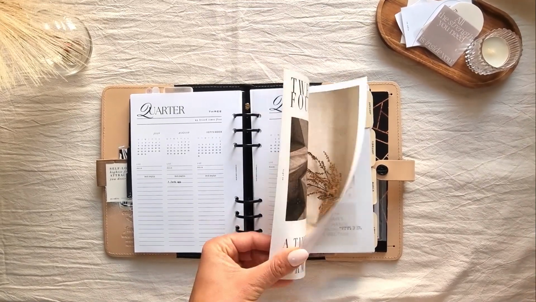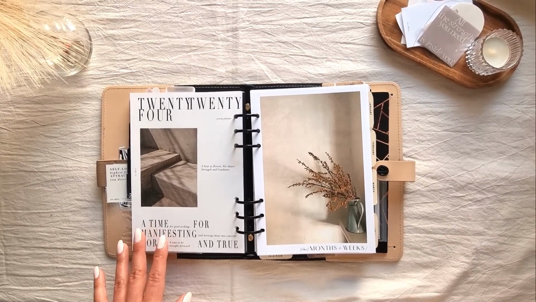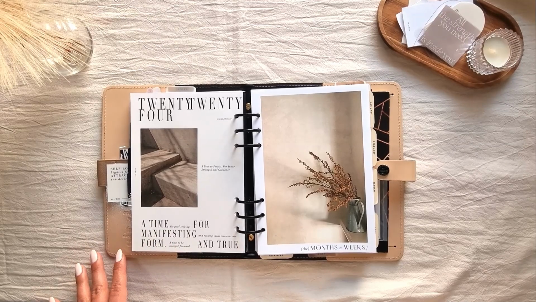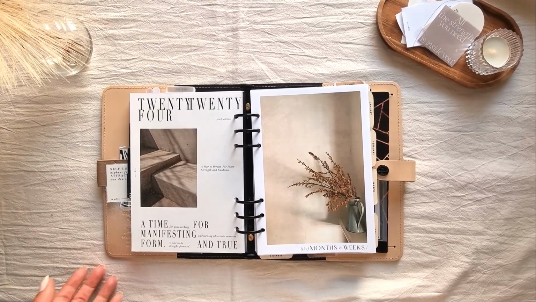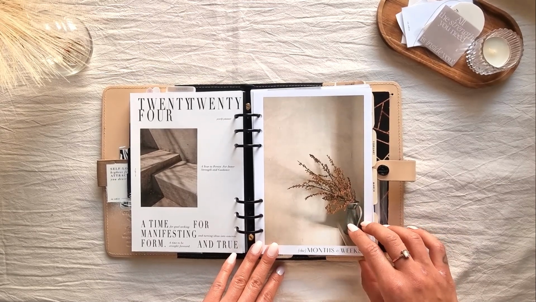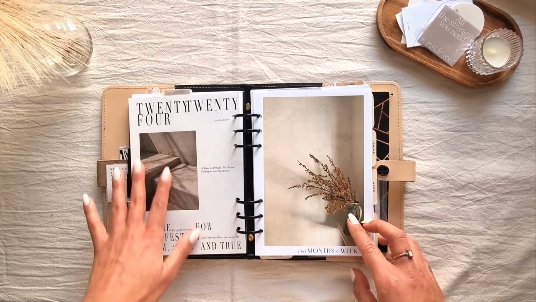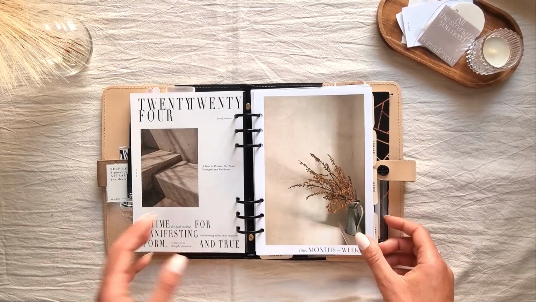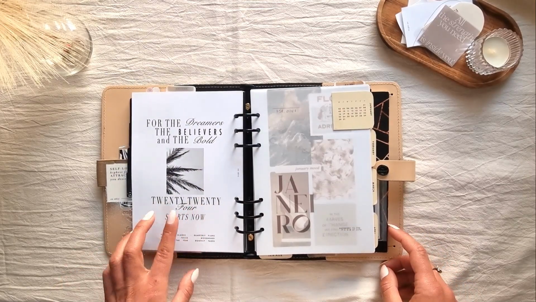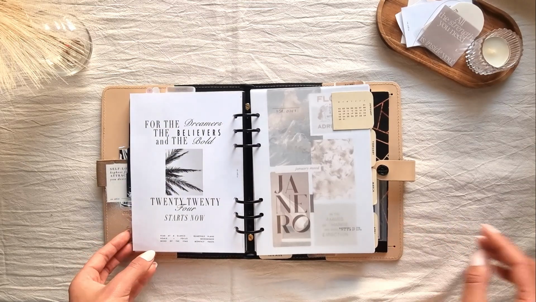The back is from EO Edits. It's from our 2024 pack. I always buy that pack because the design is flawless and there's always such a mood. This months and weeks cover, I made it, but I chose a picture that would go well together with this side, and I quite like it. The back dashboard is also from EO Edits, also from the same pack, the 2024 pack.